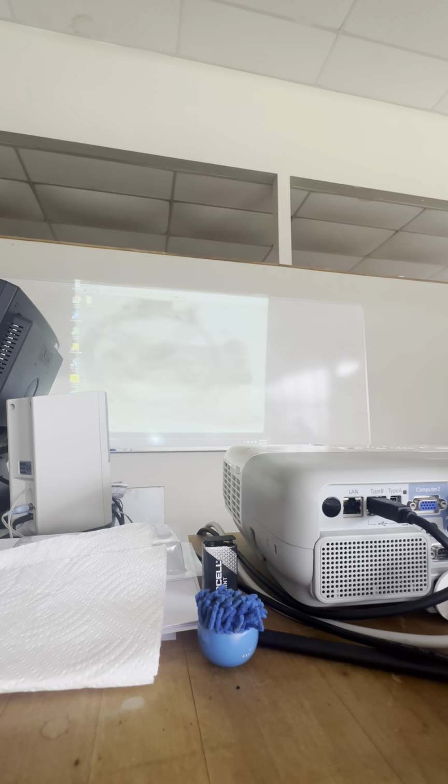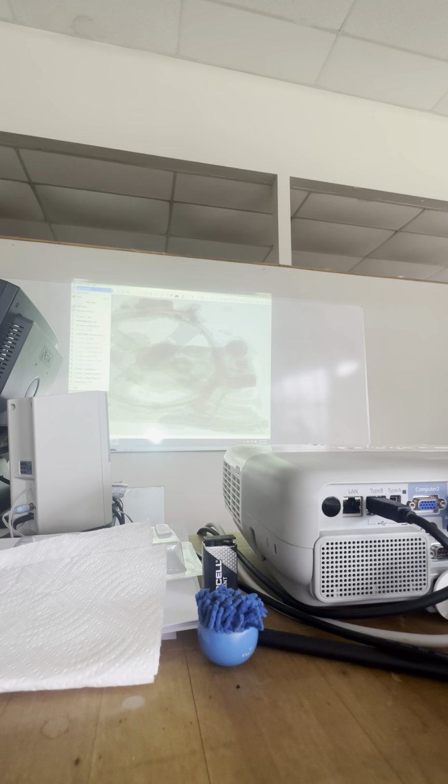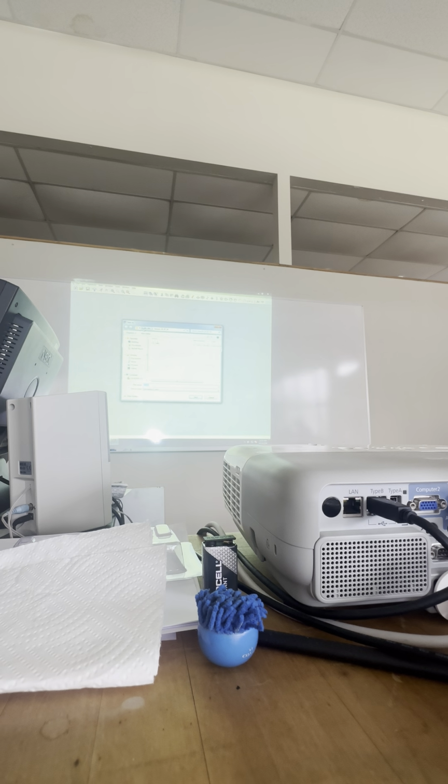New schematics, file, save as, right away so I don't waste any time. We can call this one lab 3. Okay.